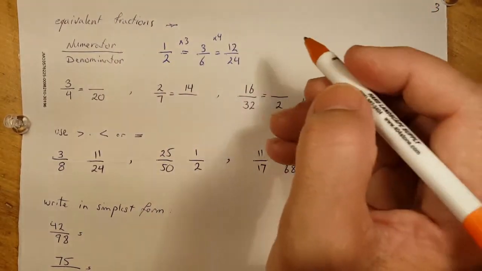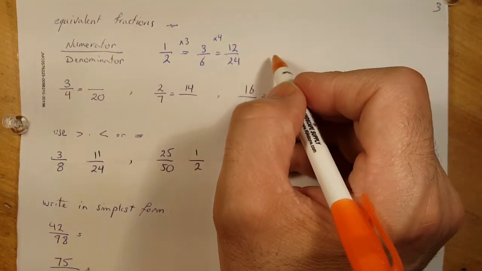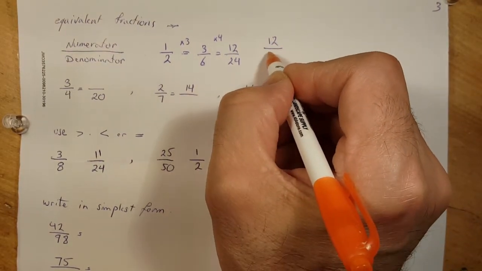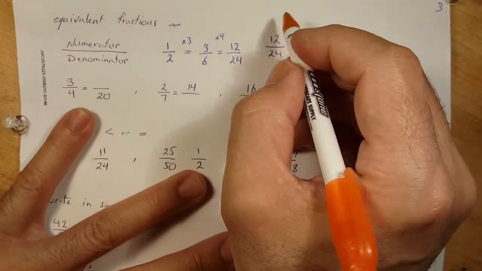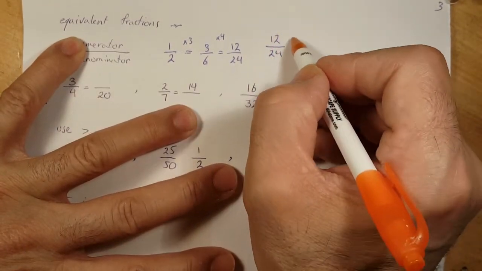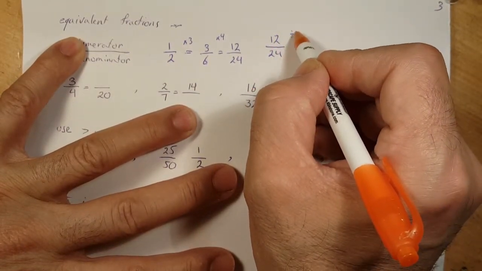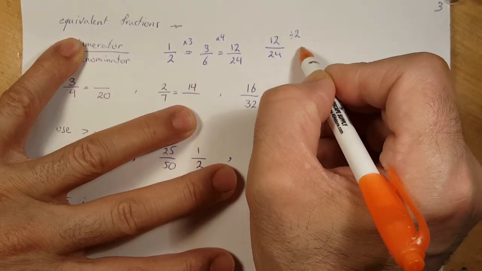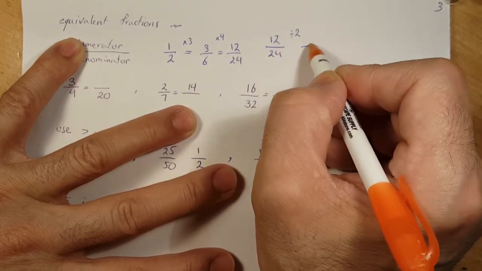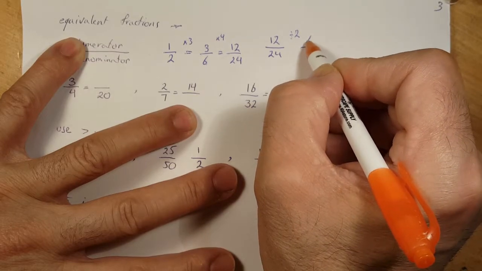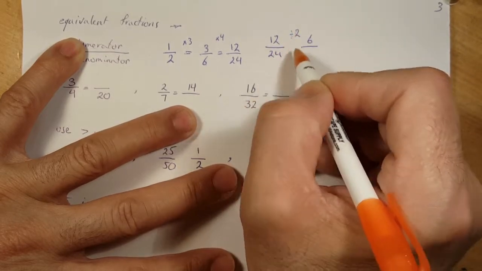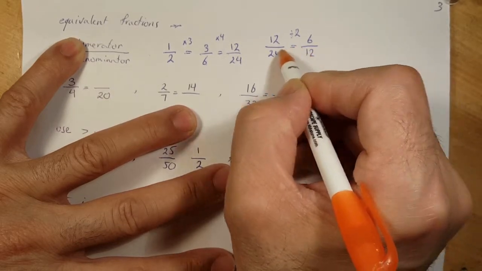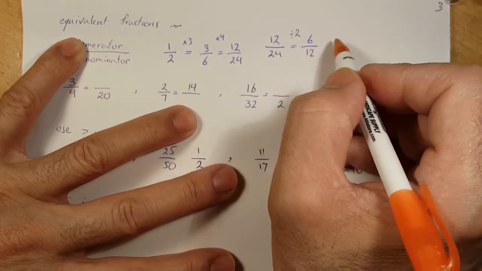And also we can do the reverse. 12 over 24. We can divide these two numbers by the same number. 12 divided by 2 is 6. 24 divided by 2 is 12. So these two fractions are equal.